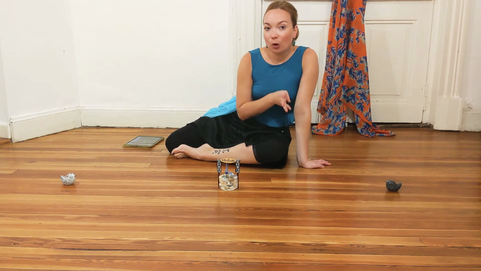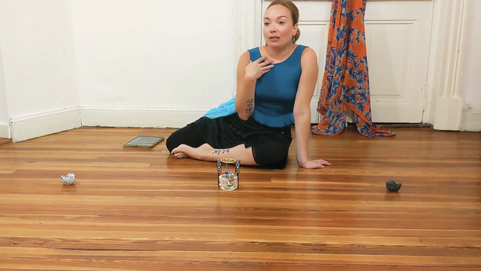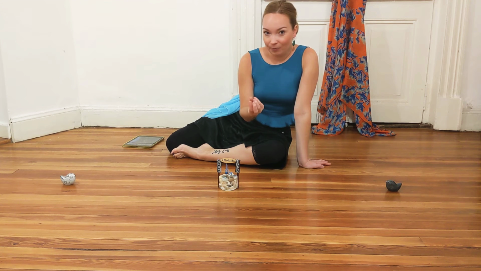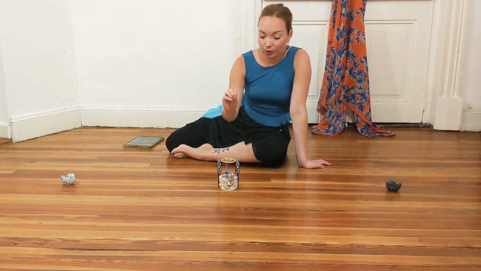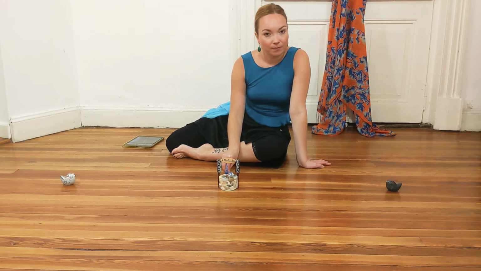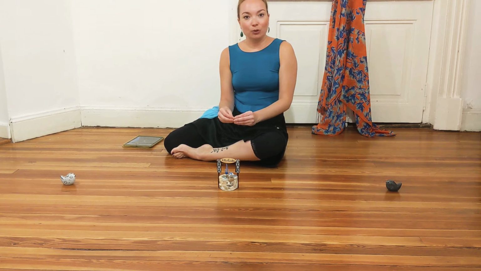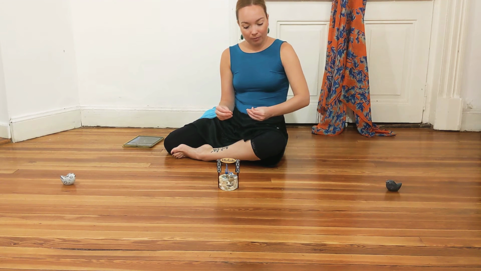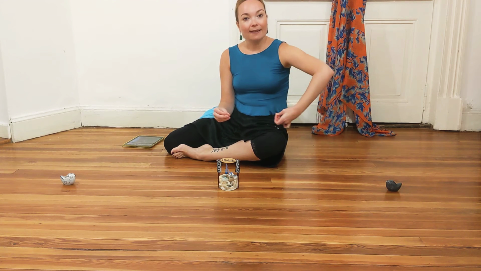Then I will use 4 counts using a tap step to arrive to the center. Once I have arrived to the center, I'm going to be moving to my left.